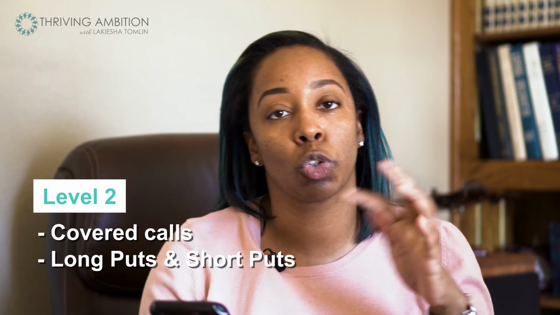And to get level 2, basically you'll be able to do covered calls, long puts, and short puts. So in a nutshell, you'll be able to make money when the stock goes up, make money when the stock goes down, depending on whatever you set up for your options contracts.